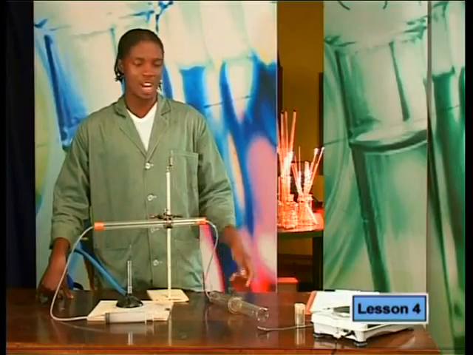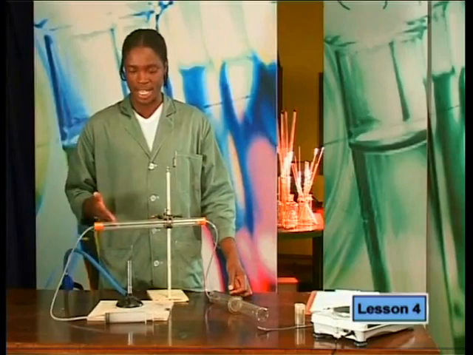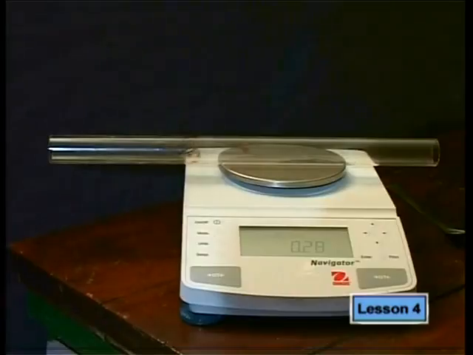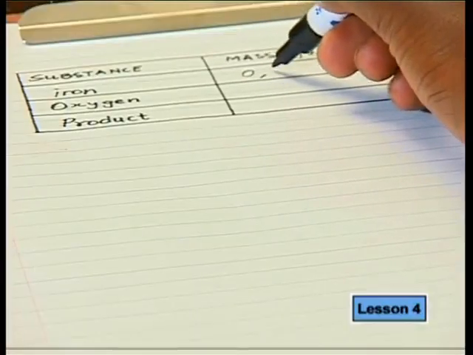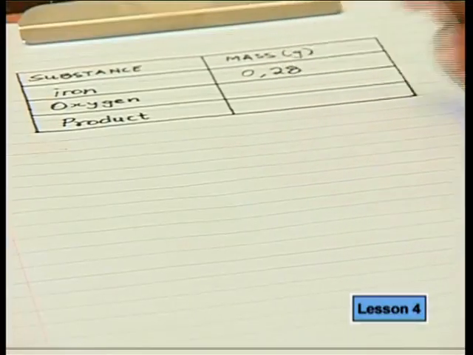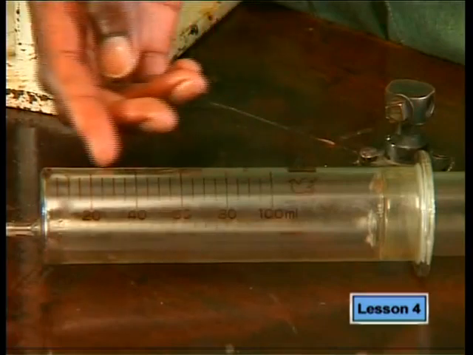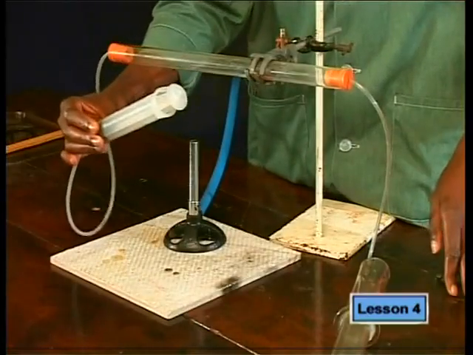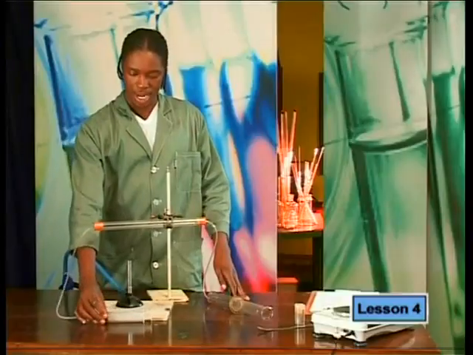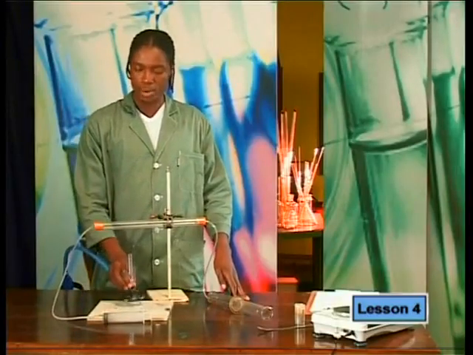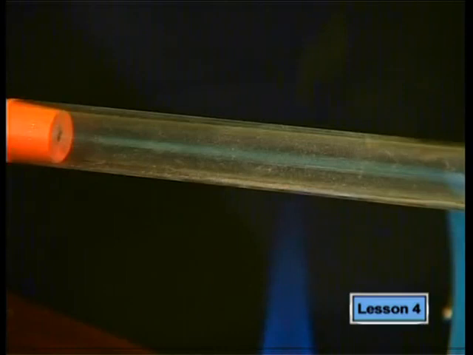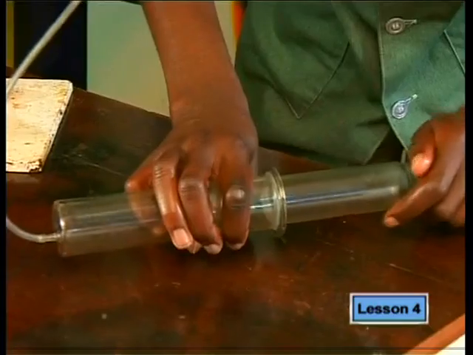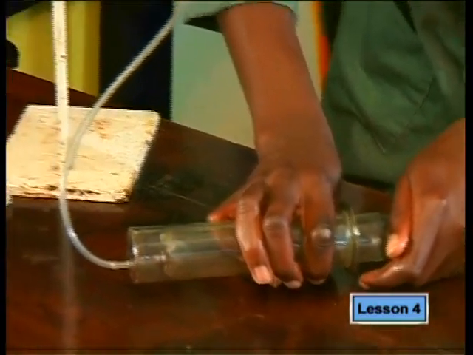Hello there guys, I've used the electronic scale to get the exact mass of the iron filings in the glass tube, and I found the mass to be exactly 0.28 grams, and I've collected the data in a simple table over here, and I've also filled the gas syringe with oxygen gas, and at the other end of the glass tube I have an empty gas syringe. Now what I'm going to do is heat the iron filings in here while pushing the oxygen over it from the one syringe into the other.